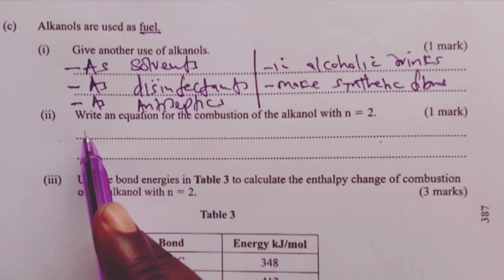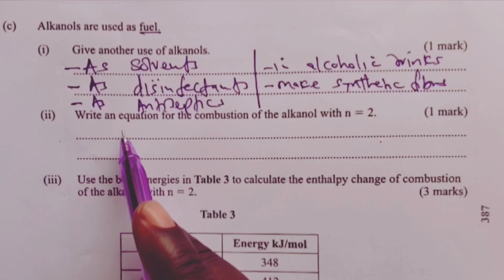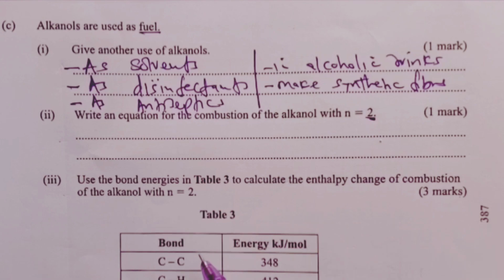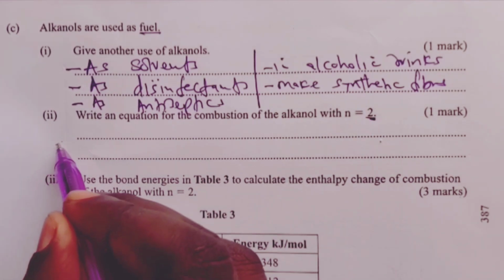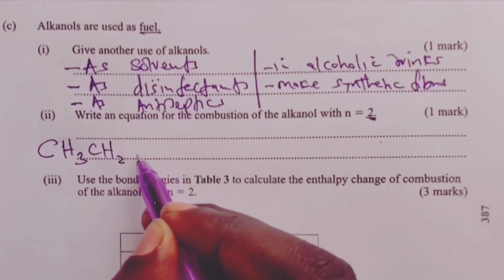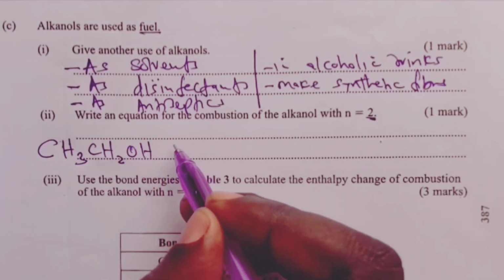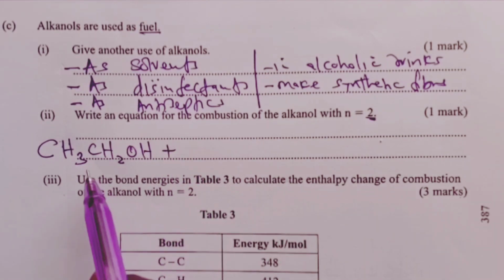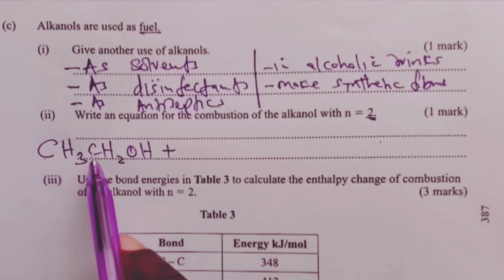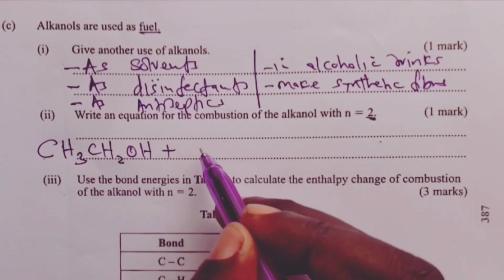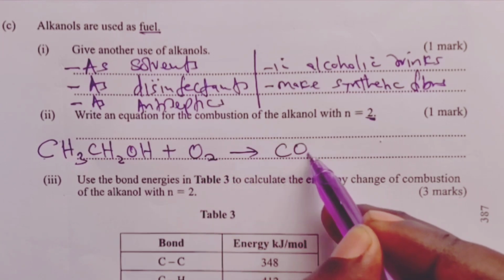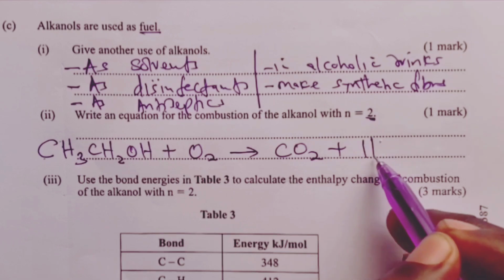In Roman 2, part C, we are asked to write an equation for the combustion of an alkanol with N is 2. So we have CH3CH2OH, that is our ethanol. Of course, you can make this even more simple by writing C2H5OH. Reacting with oxygen during combustion to give carbon dioxide and steam or water.